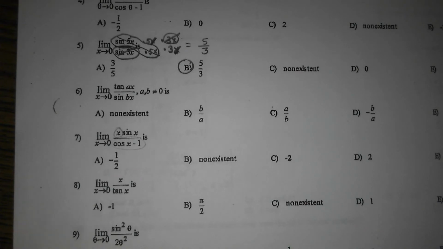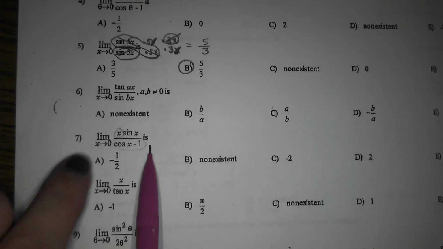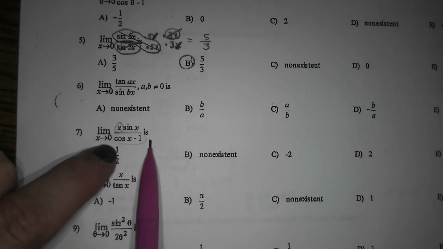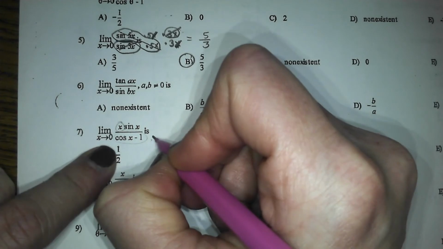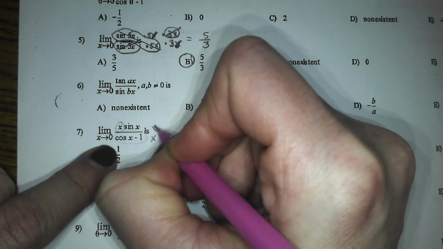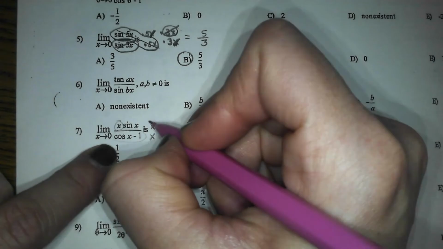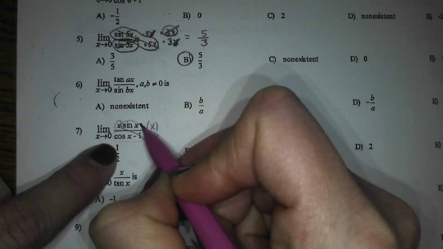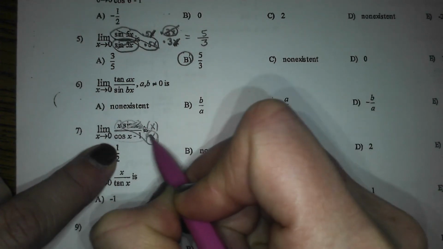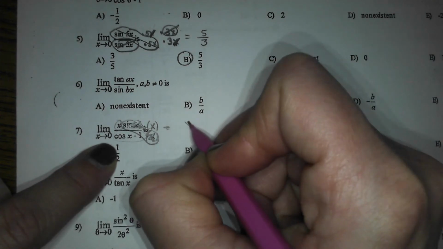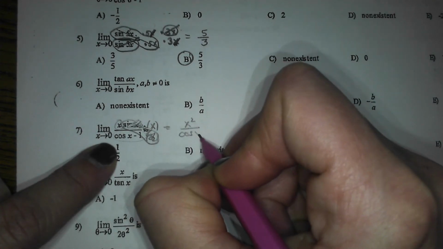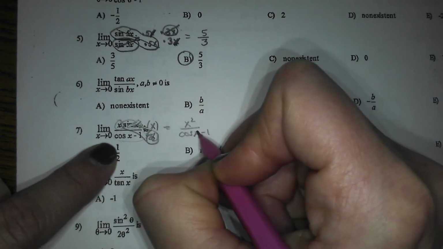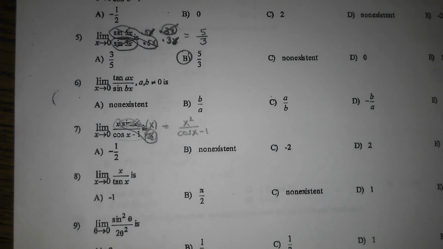But what about the sine of x version? What would the denominator need for me to work with that? x. So if I gave this x over x, then this sine of x over x would be 1 and would be gone, which would leave x squared over cosine x minus 1. If I reevaluate, though, I'm still getting 0 over 0.